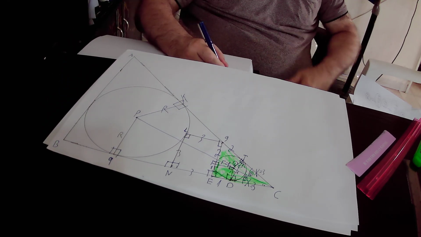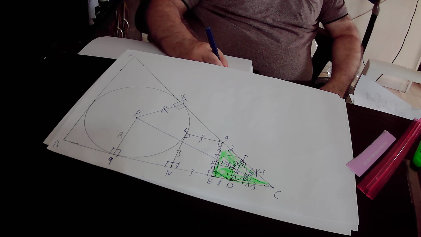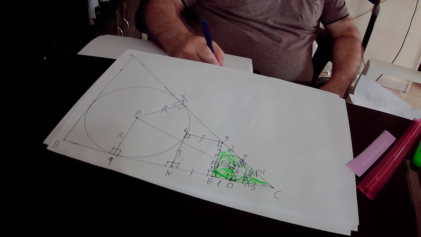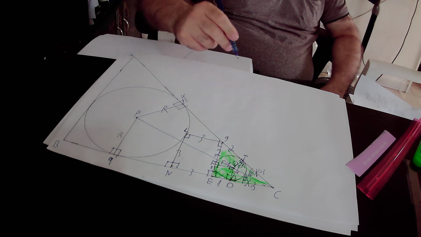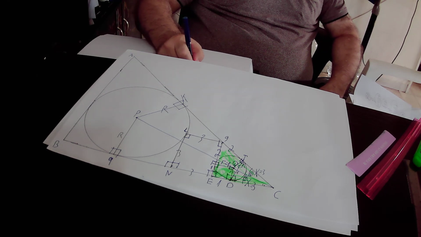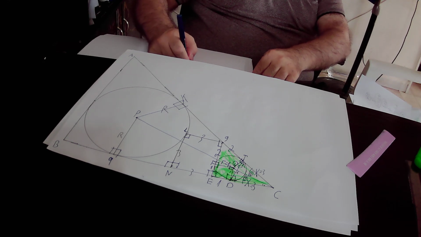So triangle PKC is congruent to triangle PQC.